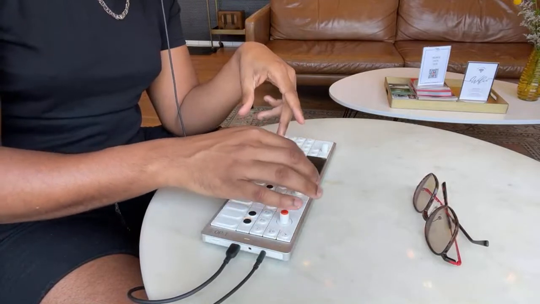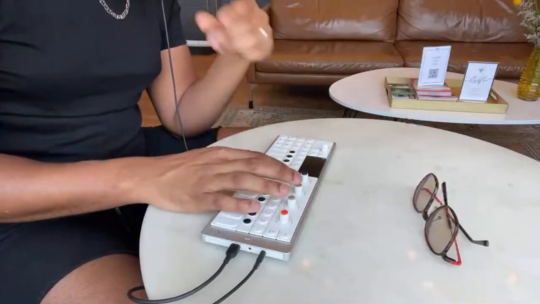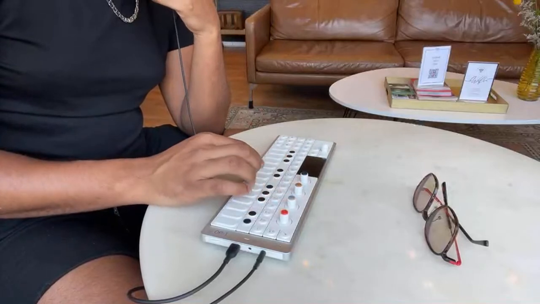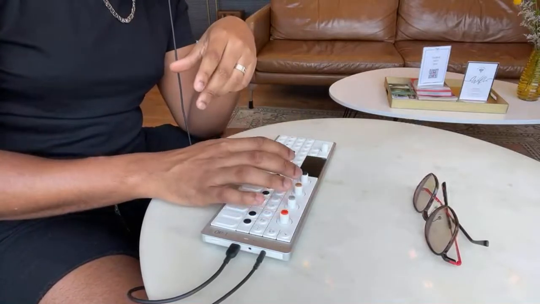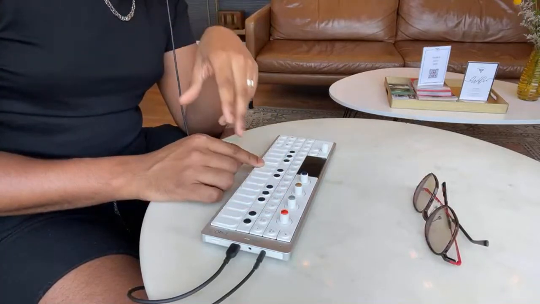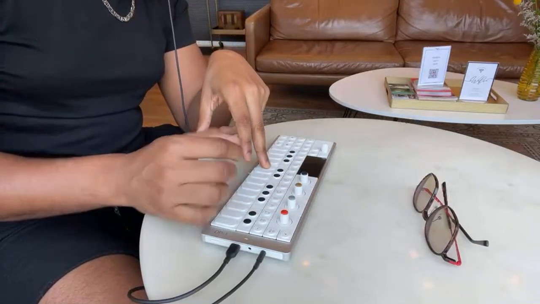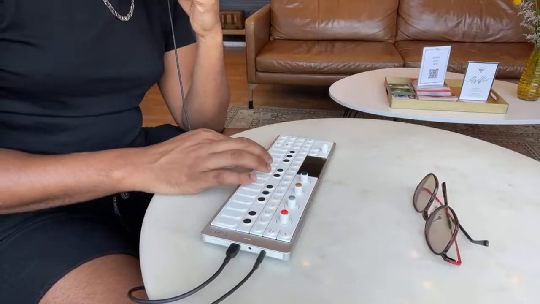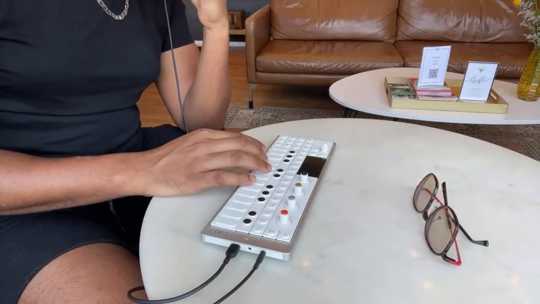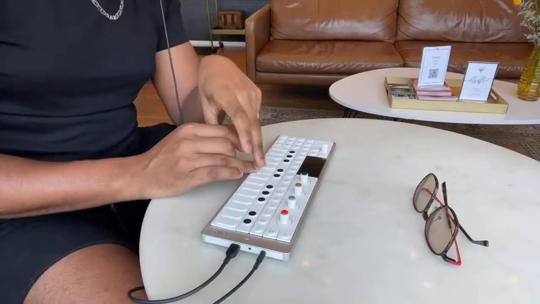And then we can go into vocoder right here. And wait, that's voltage. That ain't it. Here. And now we can talk like this, and we can record this into tape. This is really interesting here.